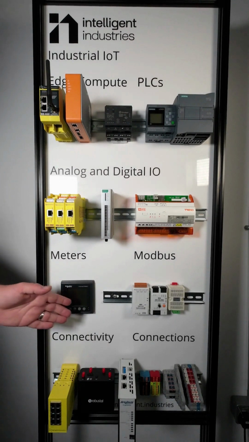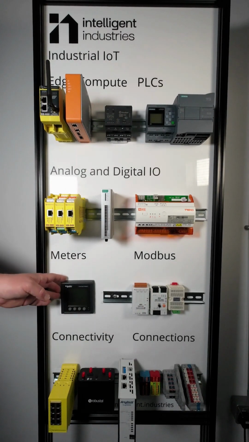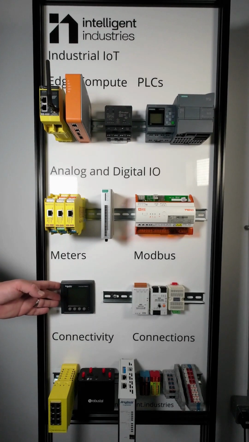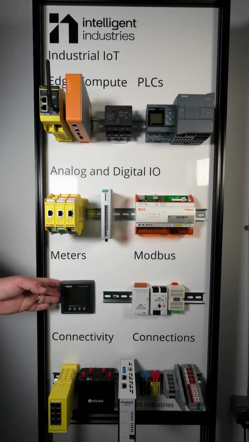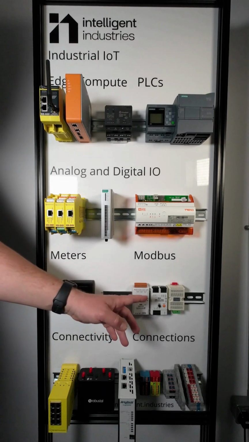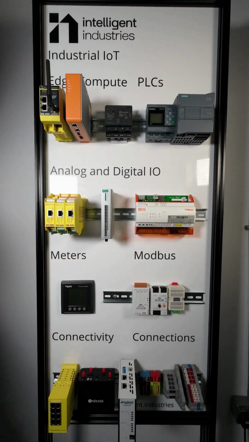Okay, so let's move on to this row of devices here. So here we've got a Schneider PowerLogic PM5110 power meter. This we can use for monitoring the power consumption of various things. So maybe you want to see how much power the ride's consuming. This is a protocol converter. I'll come back to that in a second. This is for detecting water, and this is a temperature sensor.